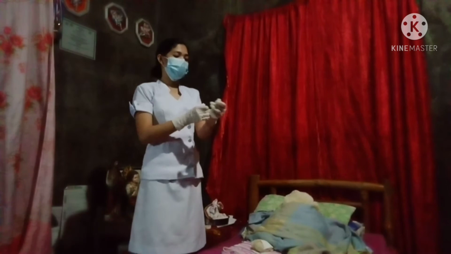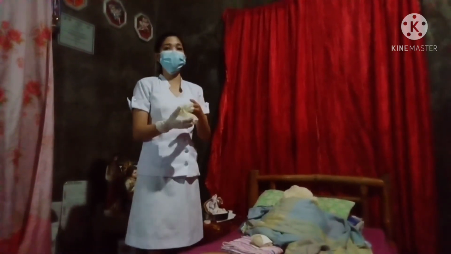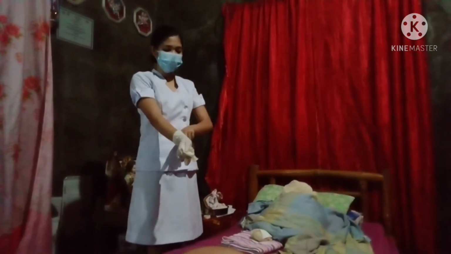Lastly is to remove your gloves and perform hand hygiene, since hand hygiene deters the spread of microorganisms.